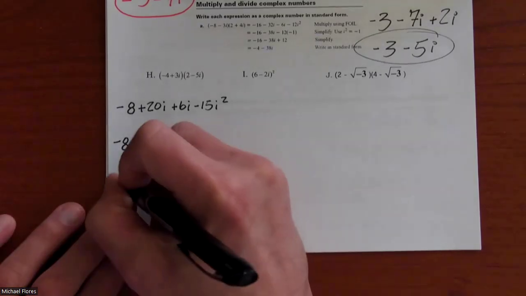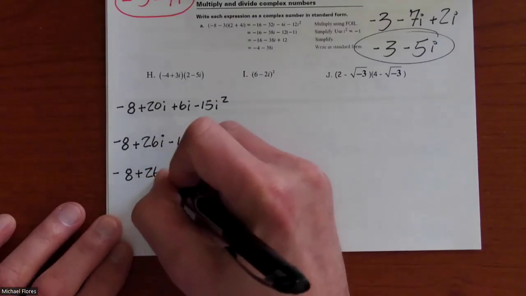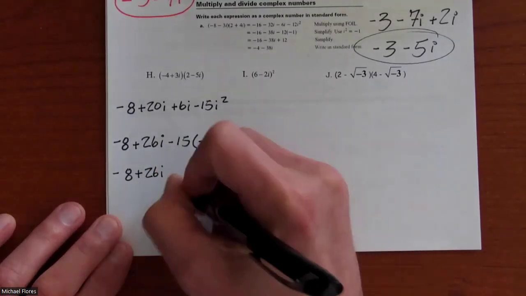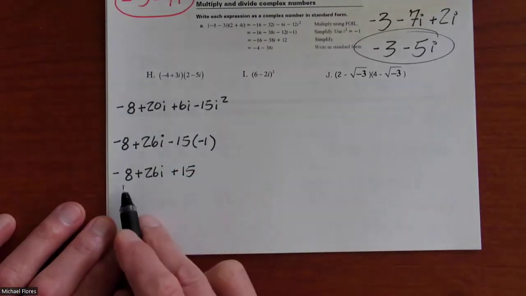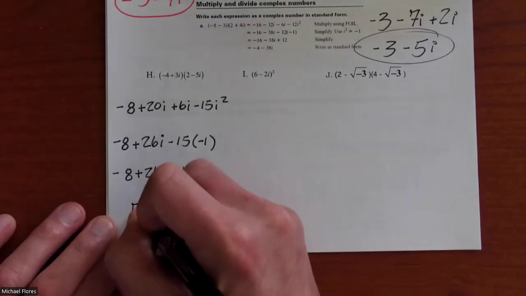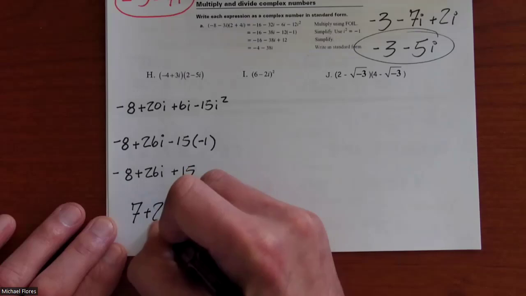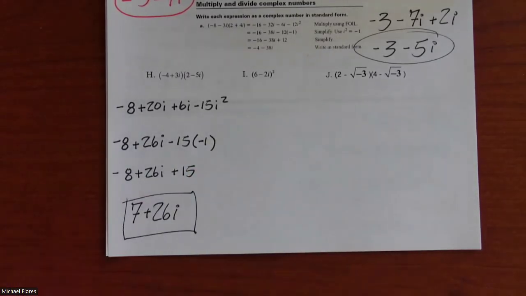Let's simplify a little bit more. Negative 15 times negative 1 is positive 15. And now we can combine these like terms right here. Negative 8 plus 15 is 7, plus 26i. That's your final answer.